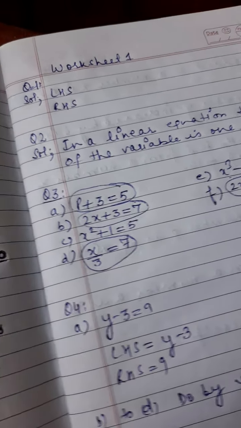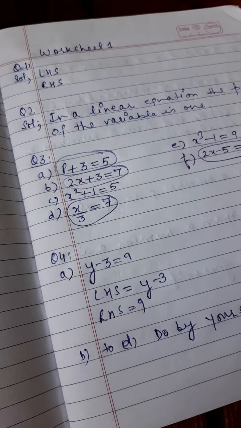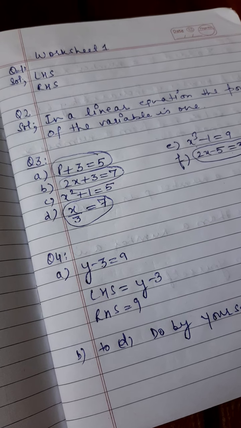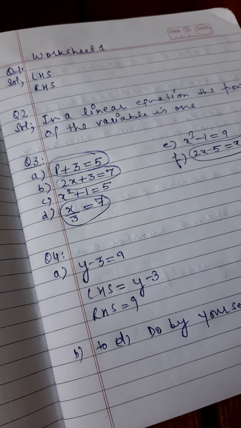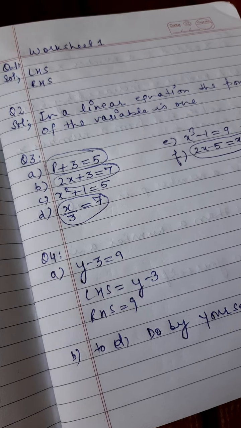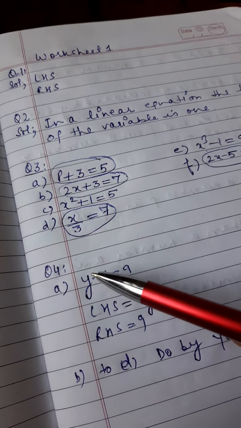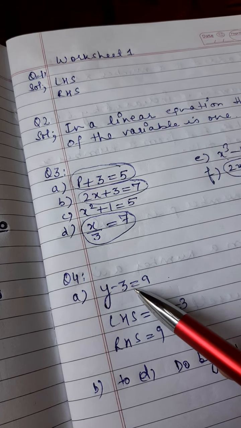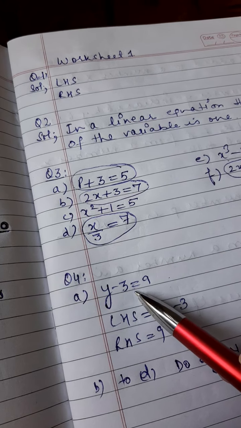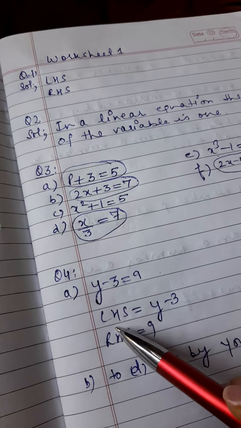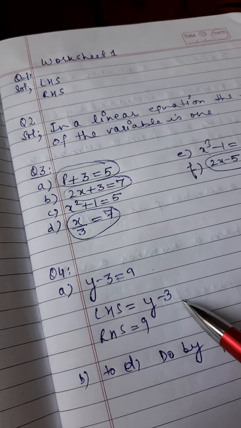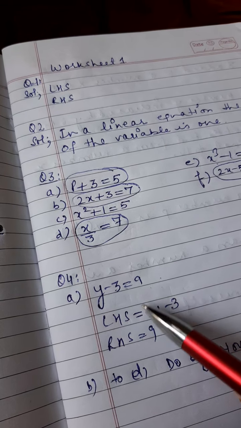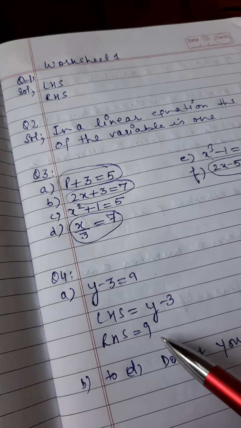Coming on to question number 4. There is a table in your book, but I have just written it to explain to you all. The question is: separate the left hand side and right hand side of the following equations. The first equation is y minus 3 is equal to 9. The terms on the left of the sign of equality are y minus 3. So the left hand side of this equation is y minus 3. And the terms to the right of the sign of equality are the right hand side. So the right hand side is 9.